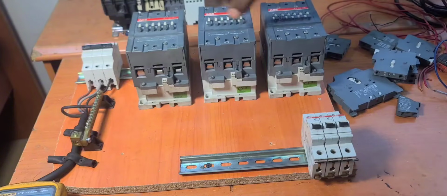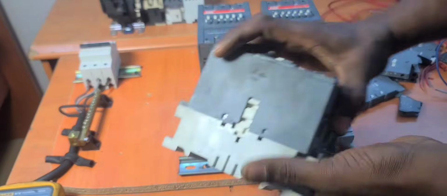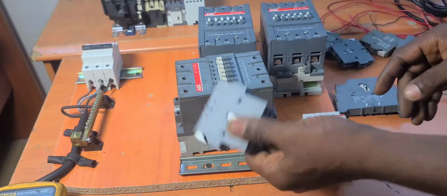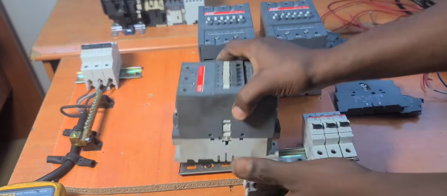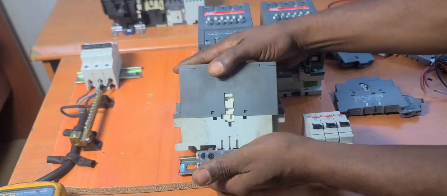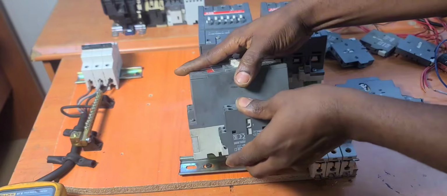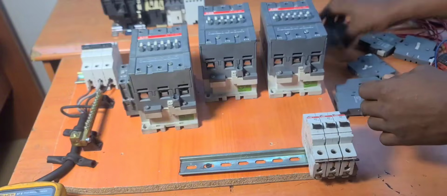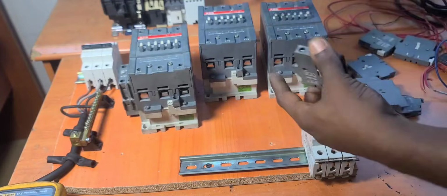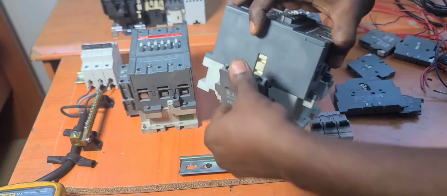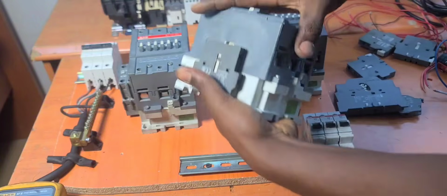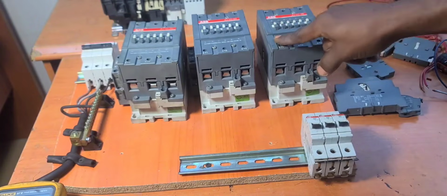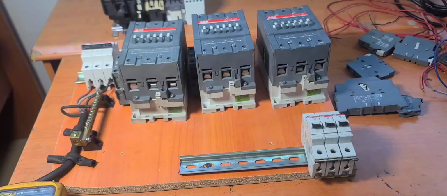All right, so the first thing to do is that we're going to attach the auxiliary switch to this one. We'll be making use of two like this because this is our priority contactor. So we're going to attach it this way. This one, we don't need an auxiliary block on this one.